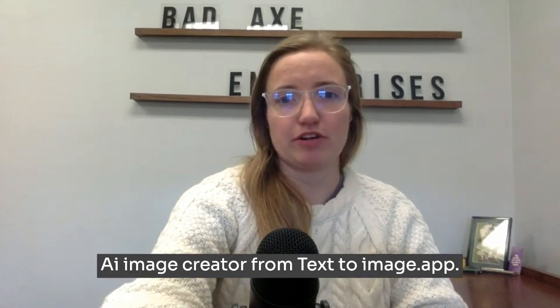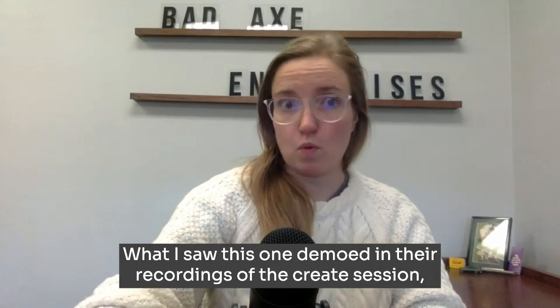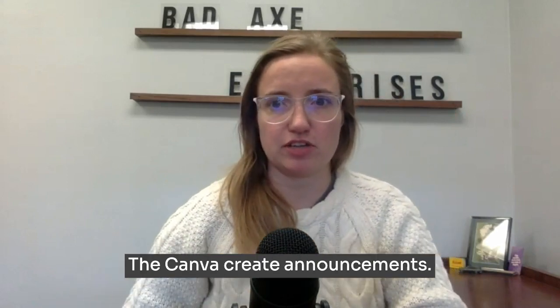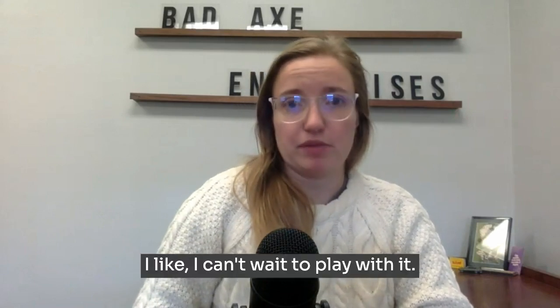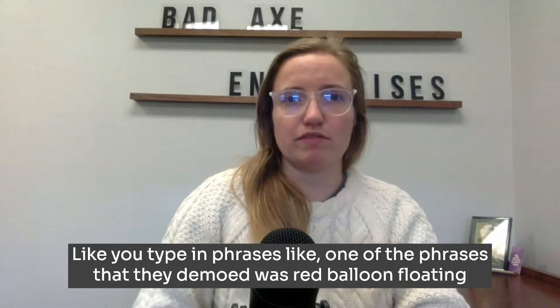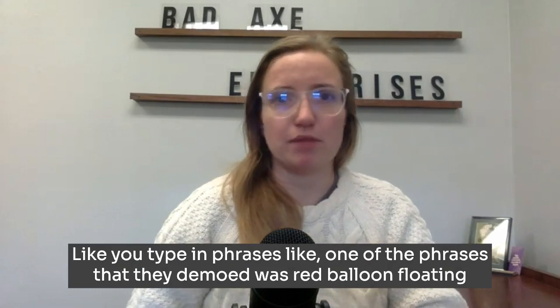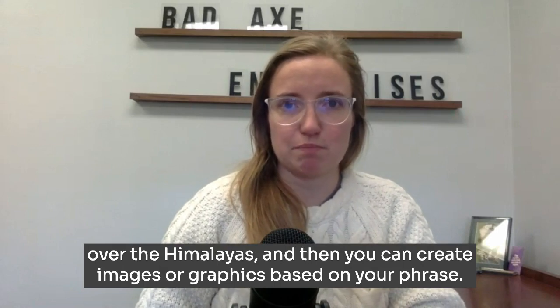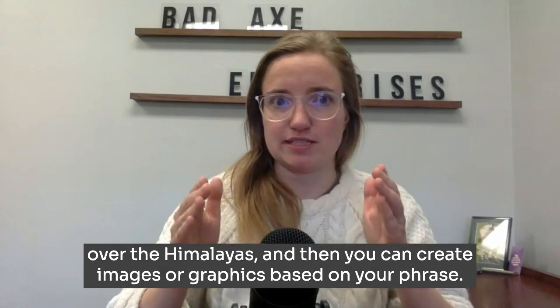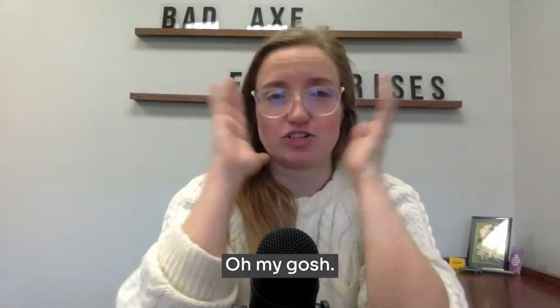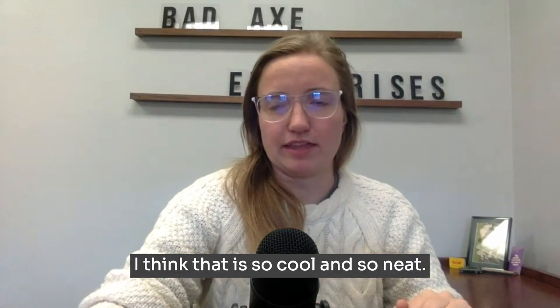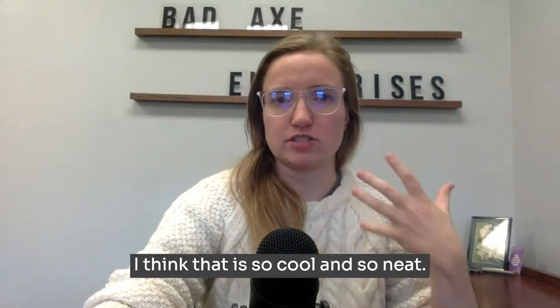AI image creator from texttoimage.app. What? I saw this one demoed in their recordings of the Create session, the Canva Create announcements. I can't wait to play with it. You type in phrases, like one of the phrases that they demoed was "red balloon floating over the Himalayas," and then you can create images or graphics based on your phrase. Oh my gosh, and it happens in seconds. I can't wait to play with that. I think that is so cool and so neat.